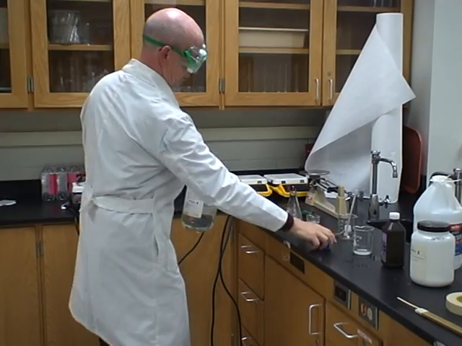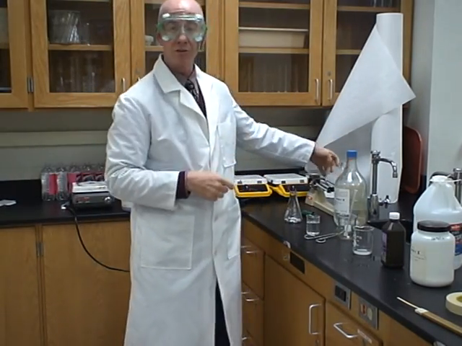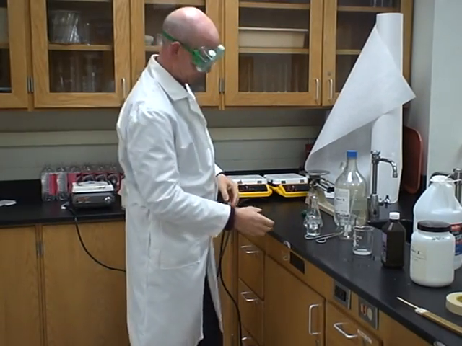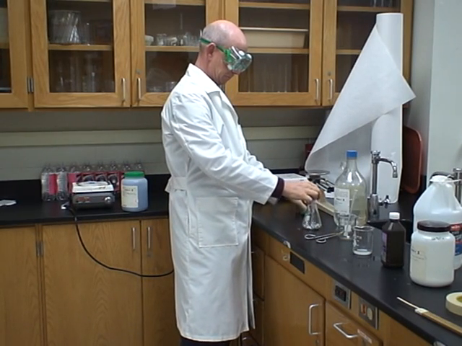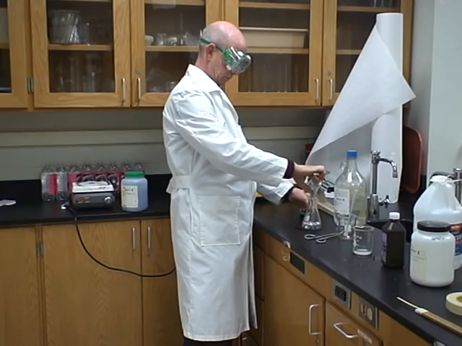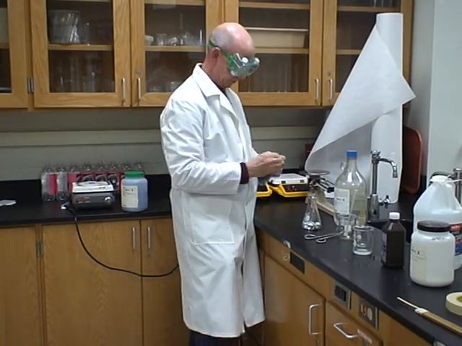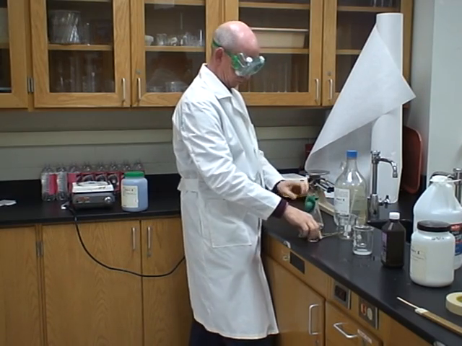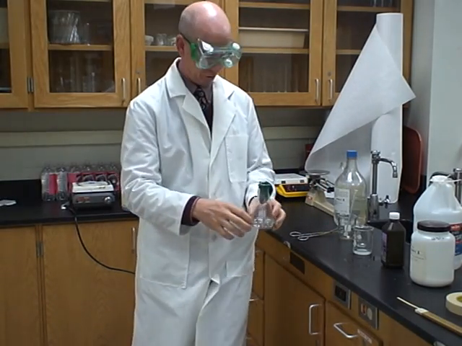You probably can see the smoke there. This is dangerous stuff. I diluted the acid because we don't need it full strength. Now I'm going to put it in this flask here. And inside that flask was some aluminum foil. I'm going to put a balloon on top of the flask, and then we're going to take this to the fume hood.